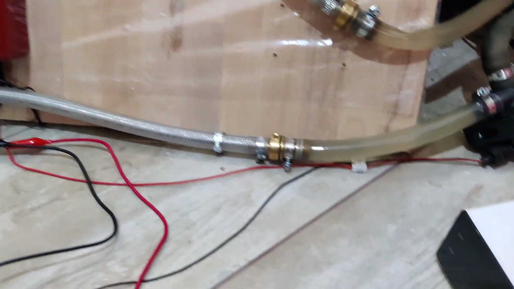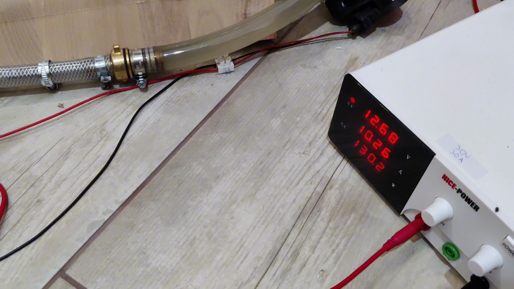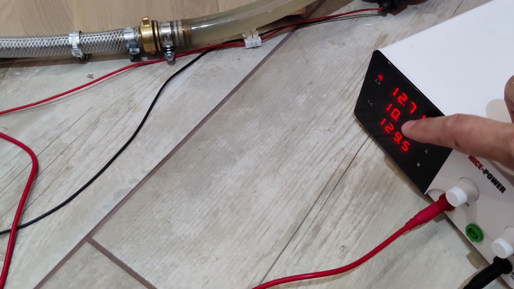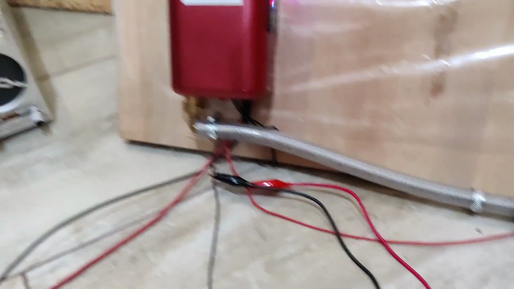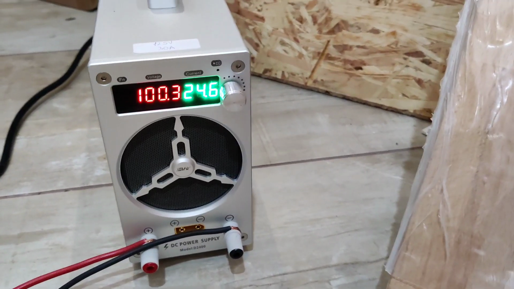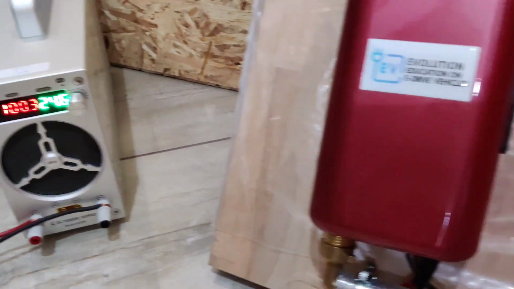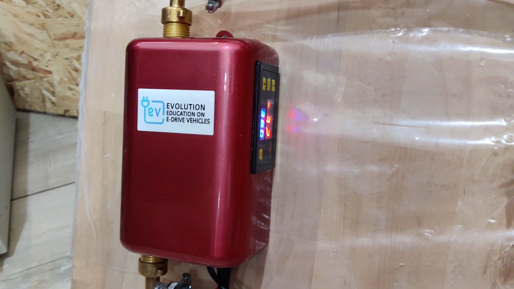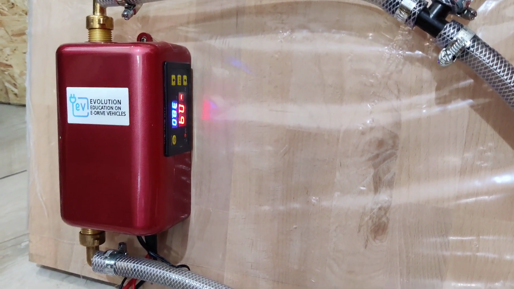Okay, we'll now power the 12 volt system. You can see we have 12 volts and currently using 10 amps or 130 watts. After we activated the 12 volt system, you can see that we are now using 24.6 amps. So this is 2.5 kilowatt power, and you can see temperature is rising up.